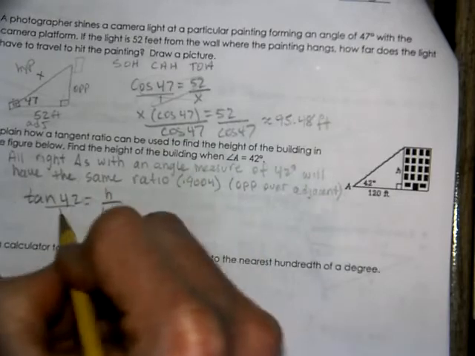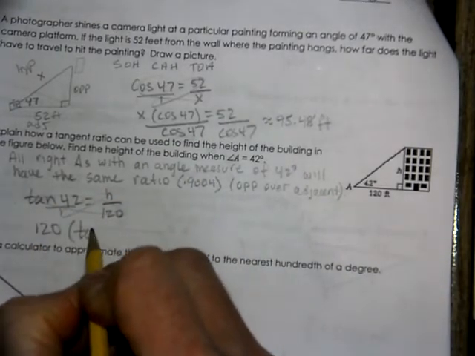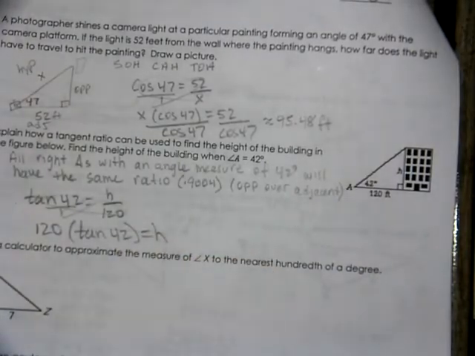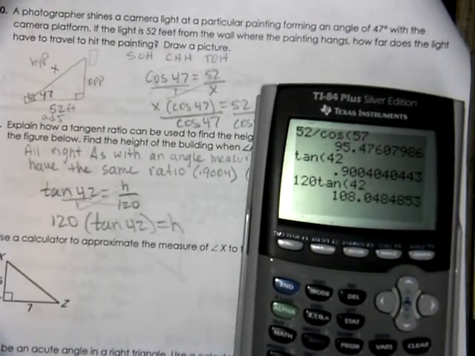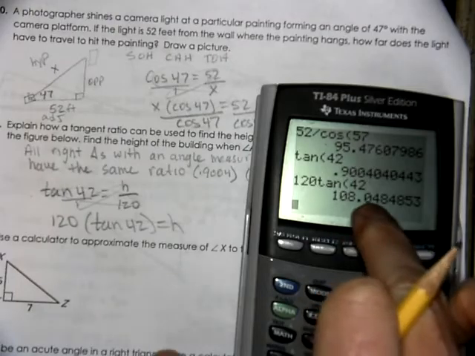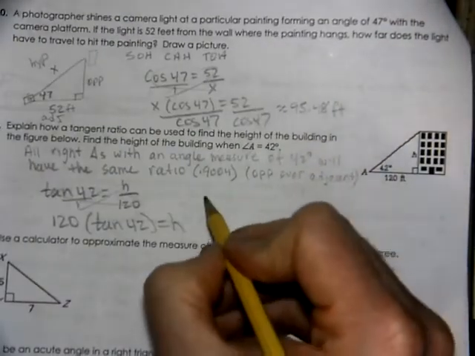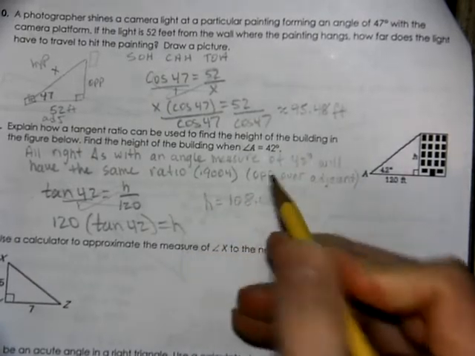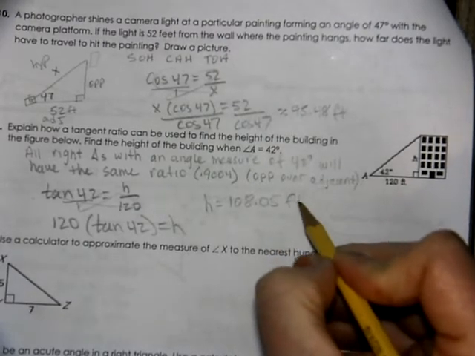So put it over 1, cross multiply, so 120 times the cosine of 42 equals the height of our building. 120 times the cosine of 42 is 108.05. And the units that we're working with are feet.